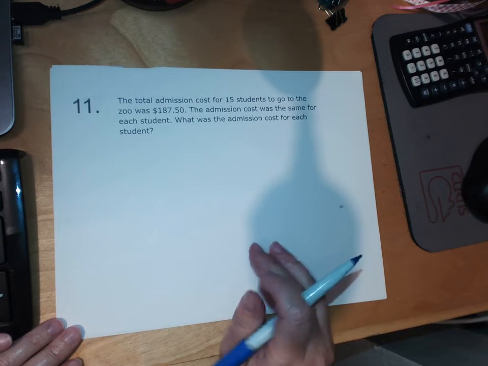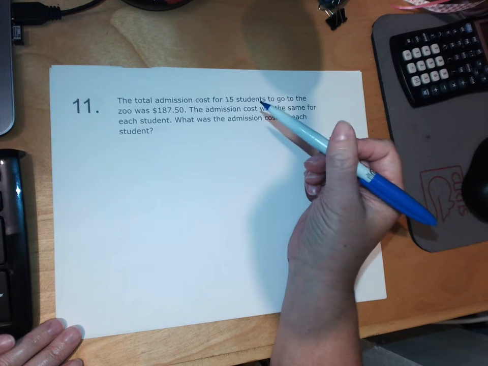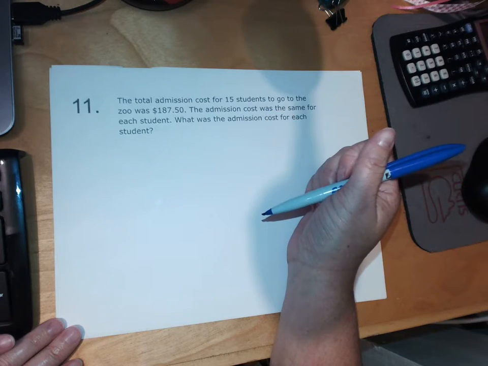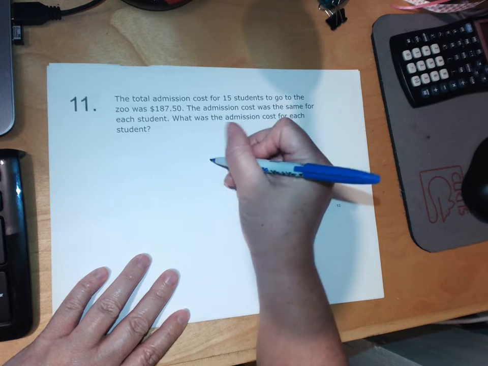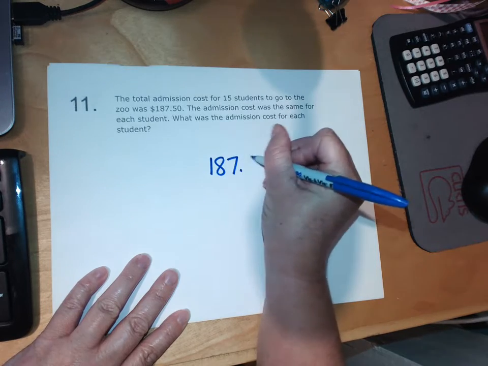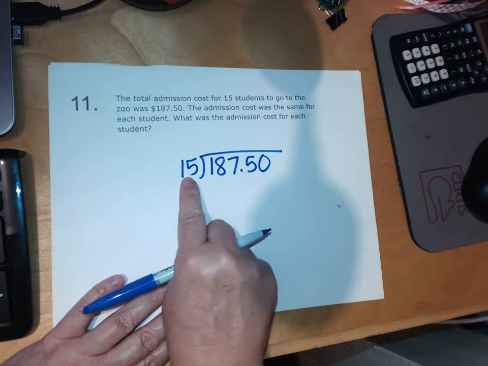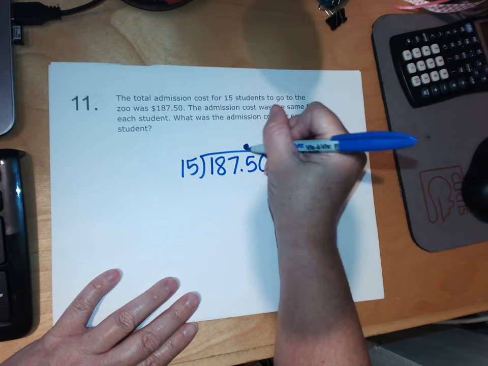Total admission costs for 15 students to go to the zoo was $187.50. Cost was the same for each student. What was the admission cost? So really I just need to divide that amount of money, $187.50, divided by 15. And this does not have a decimal, so I don't have to move the decimal. I do need to bring this up.